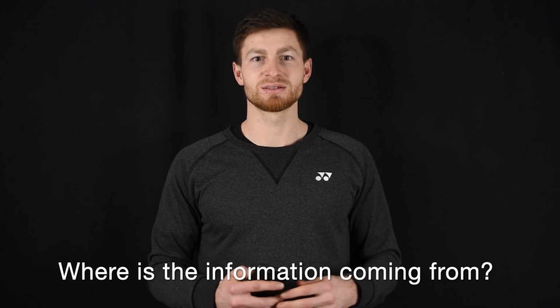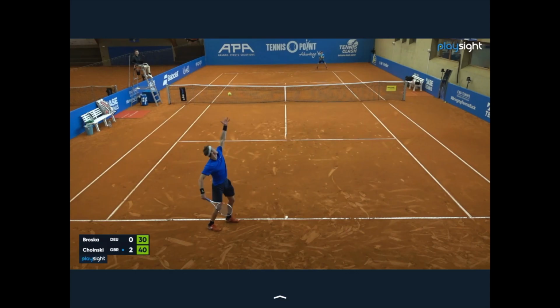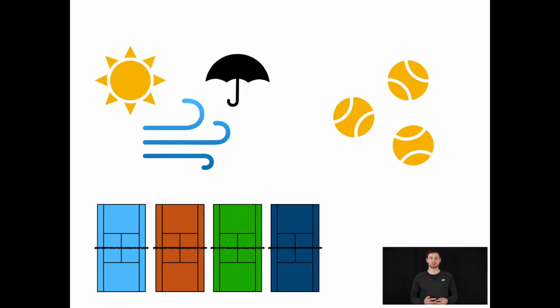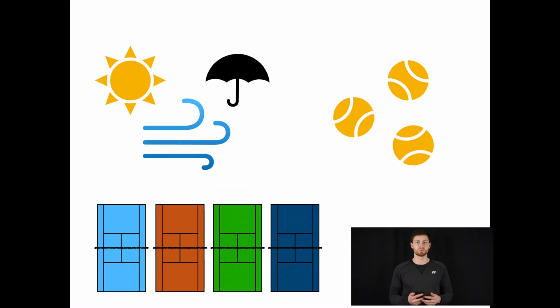Well, it depends if I'm sending the ball, if I'm receiving the ball, and it also depends on the external factors. So let me start with external factors. These are the ones that we cannot control. For example, the weather, the surface, the balls.